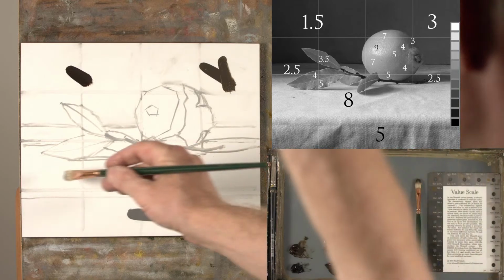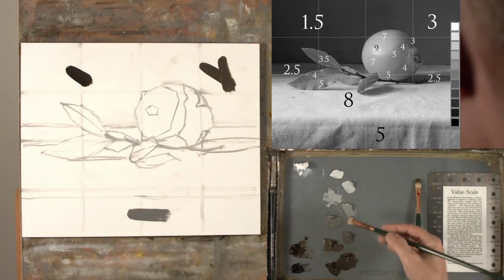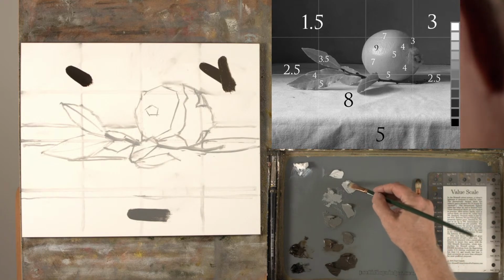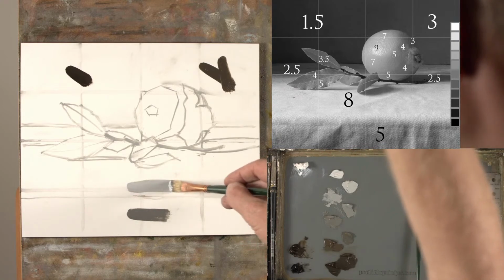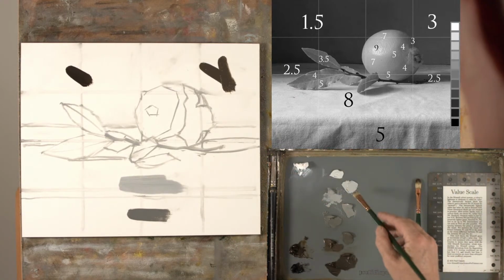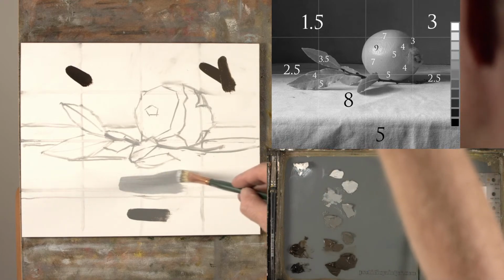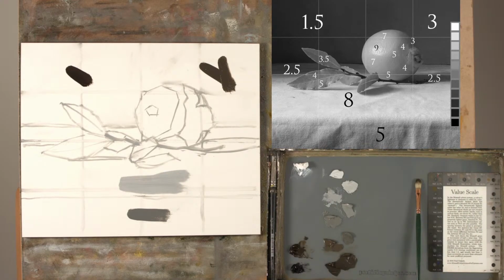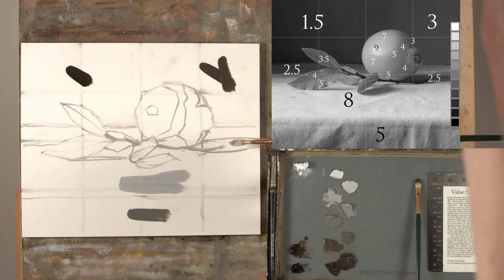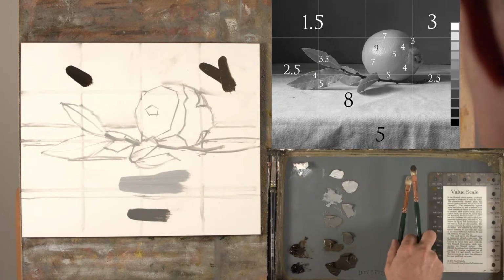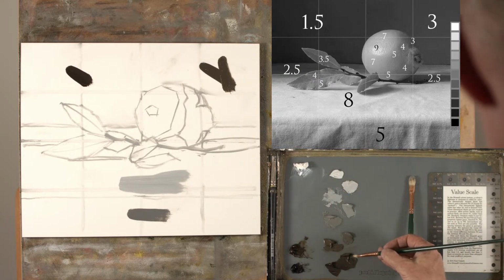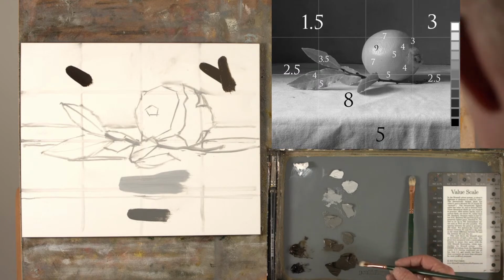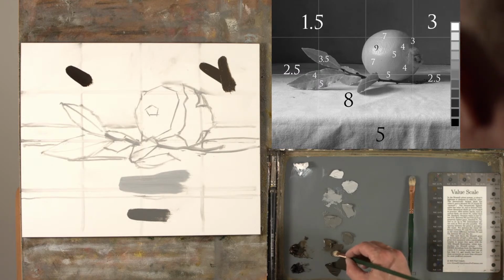Across the top surface, the top plane here, I want an 8, which I've got here. Make sure you pick up the right ones. 8. You know, even that looks dark against the white of the panel. And for the cast shadow here, I want a 2.5. So I'm going to get my darks brush again. And here's my 2, there's my 3. Between the two of these, I want a 2.5.